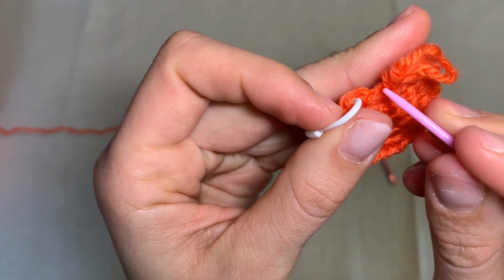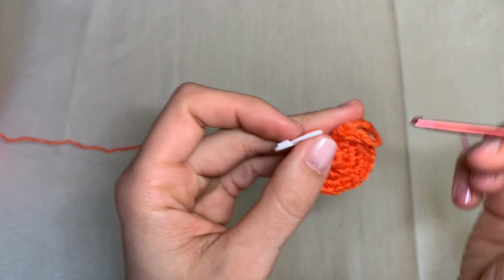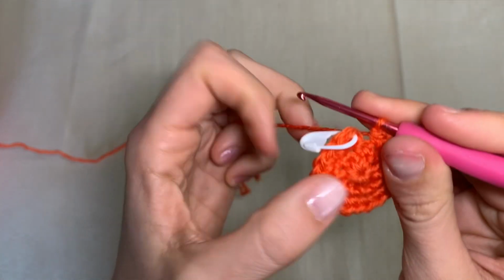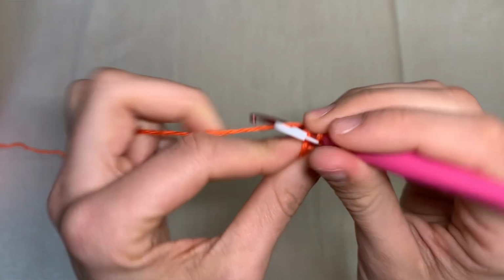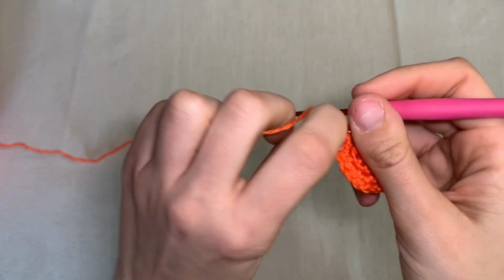So that means that you have worked an increase, but not in all of them. Right now we are practicing in all of them. And then again, remember you have the chain space. We do not do anything on the chain space. No single crochet, no increase, nothing. We skip it and then we do 1 slip stitch.